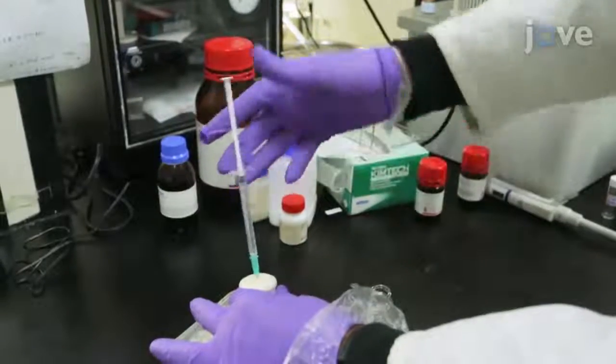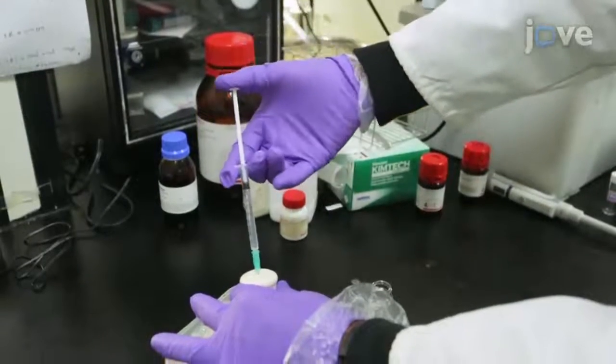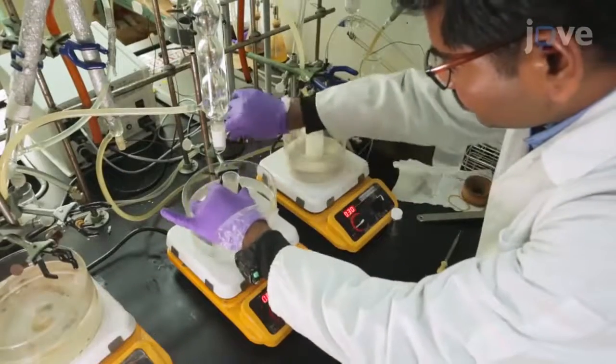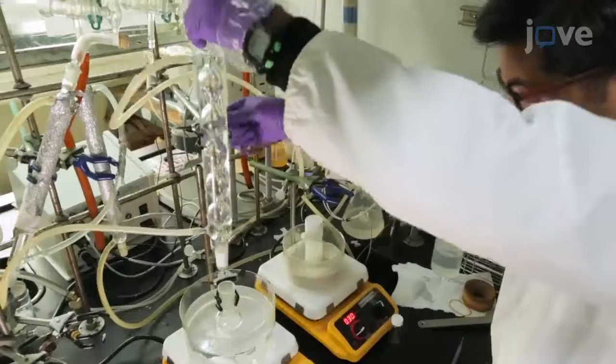Following this, add 15 milliliters of dry toluene to the reaction mixture. After removing the ice water bath, reflux the reaction mixture for 16 hours at 120 degrees Celsius to obtain the solid zwitterion.